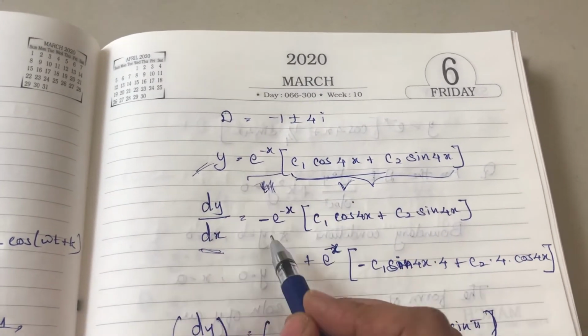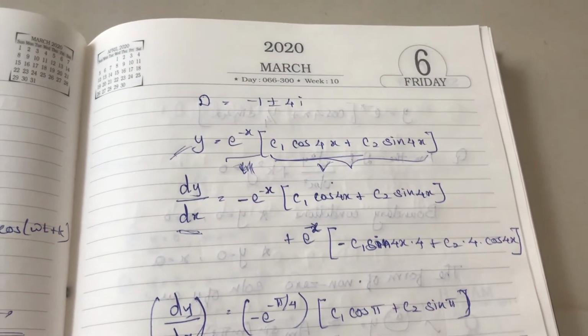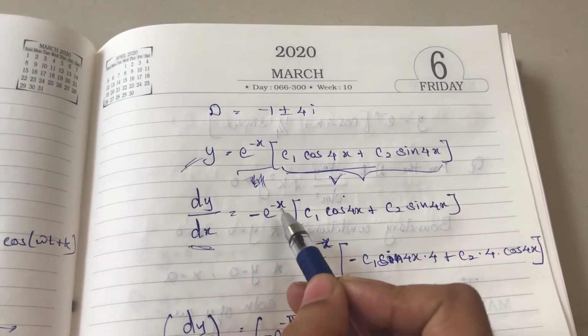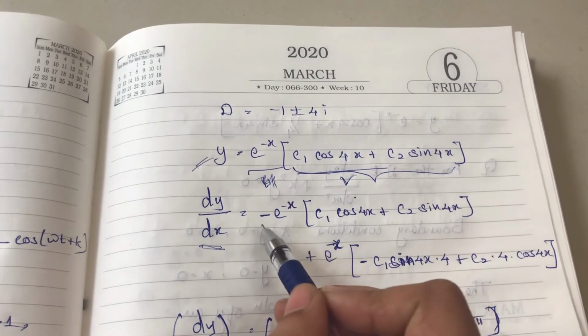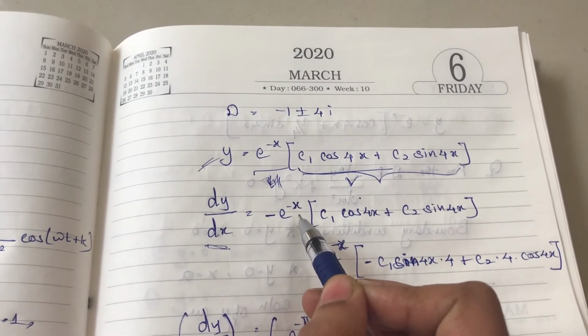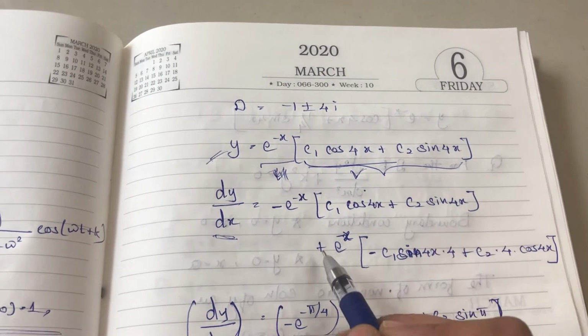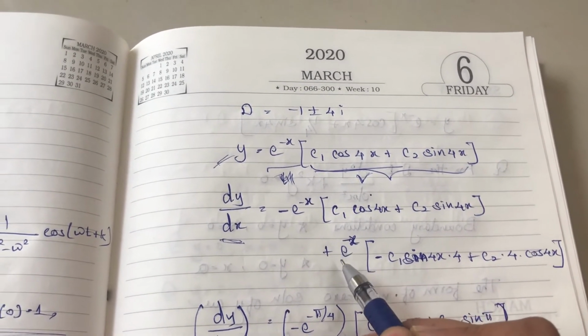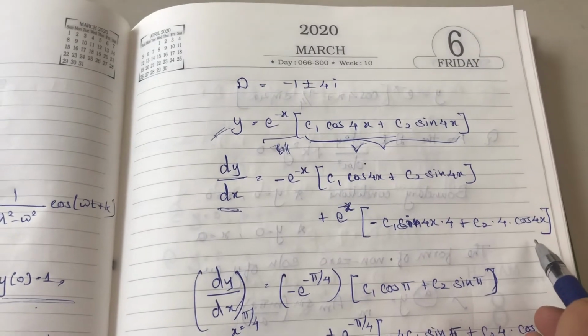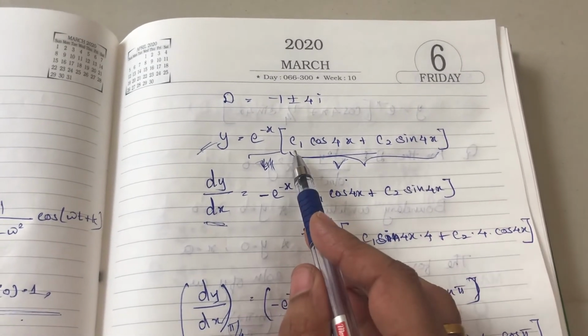So u dash: I have brought the power to the front and differentiated the base. So minus e power minus x, into the same term I am writing here, plus u into v dash. To differentiate v dash, this one is constant.